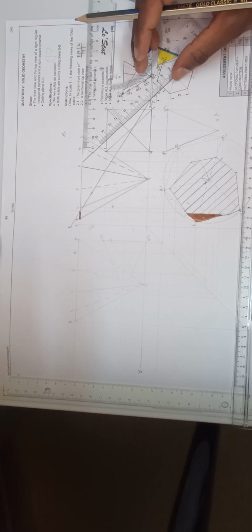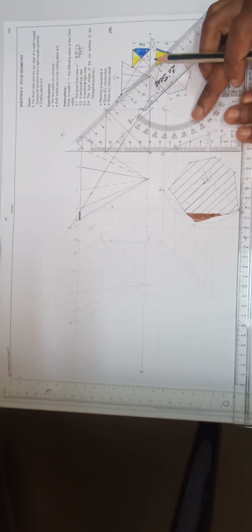So now we are cutting our right square pyramid, which is, if you can look here, our cutting plane goes through line 1 and line 4, and line 1 and line 4 on the top view is a point here, meaning it's cutting here. If you take this line vertically downwards, you'll see it's cutting on line 1 and 4. Also you can see our cutting plane goes through line 4, 5.